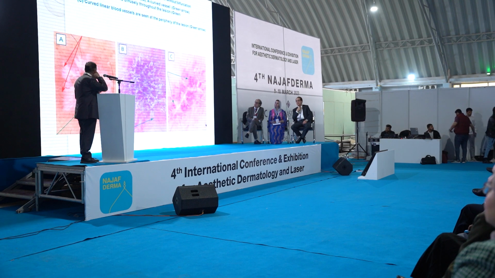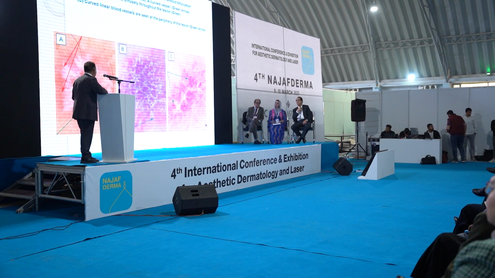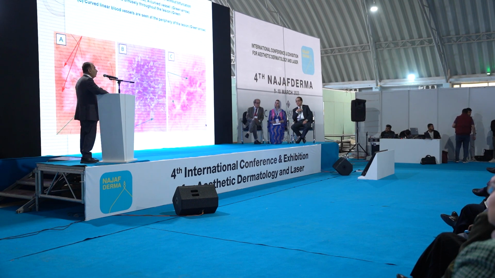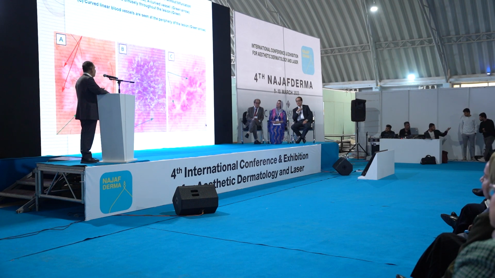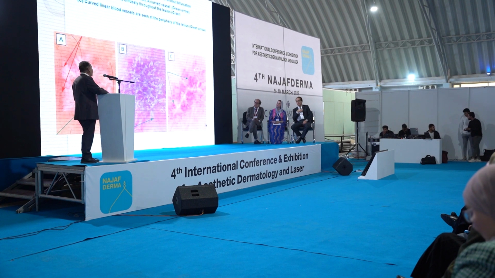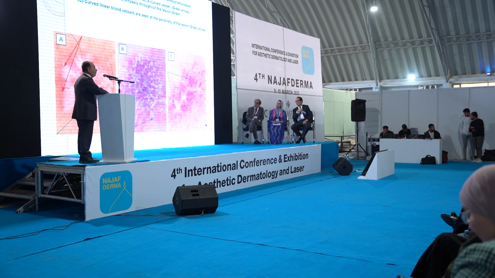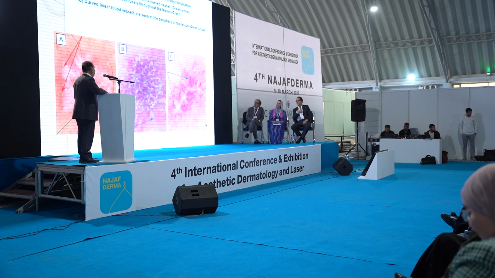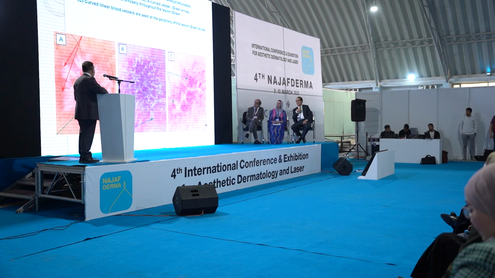Now, lichen planus. Lichen planus has different morphology and distribution of blood vessels. Look at the picture C. You see it clearly. There are linear blood vessels. And we said, linear blood vessels occur when the blood vessels travel parallel to the skin surface. The picture C, there are linear blood vessels, and there are also dots and globules.